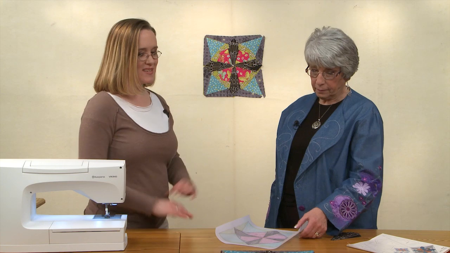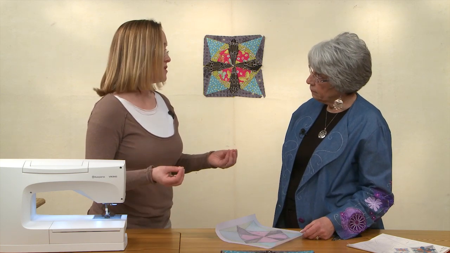Well, that's fantastic. It's a great lesson, and something that we should all be using when we're planning our quilts, or even if it's just one block. That's right. It's a fun lesson.